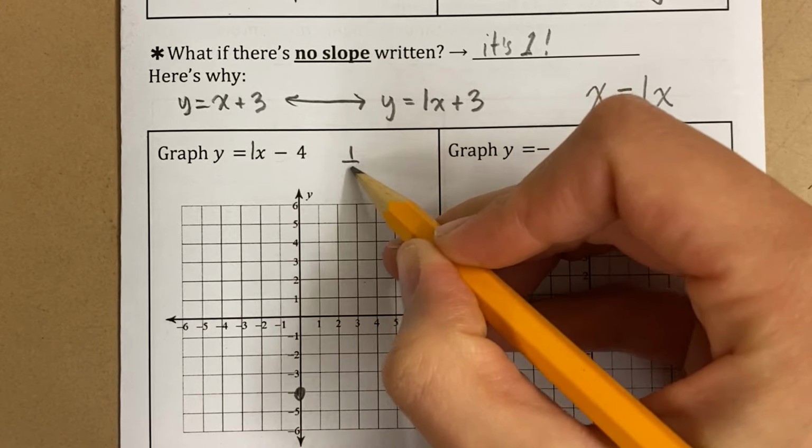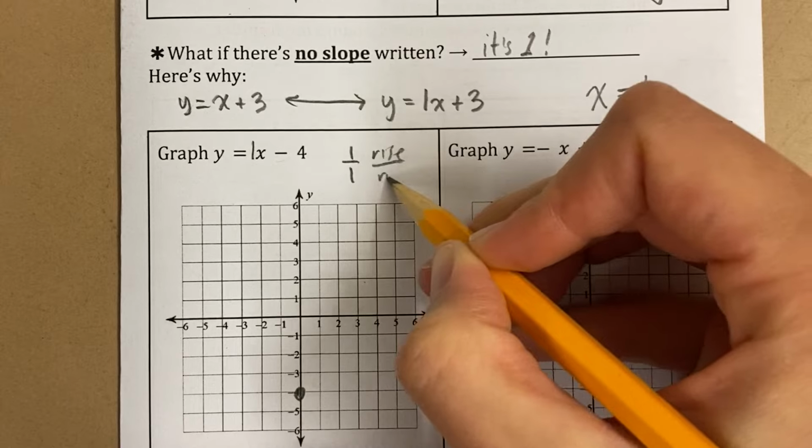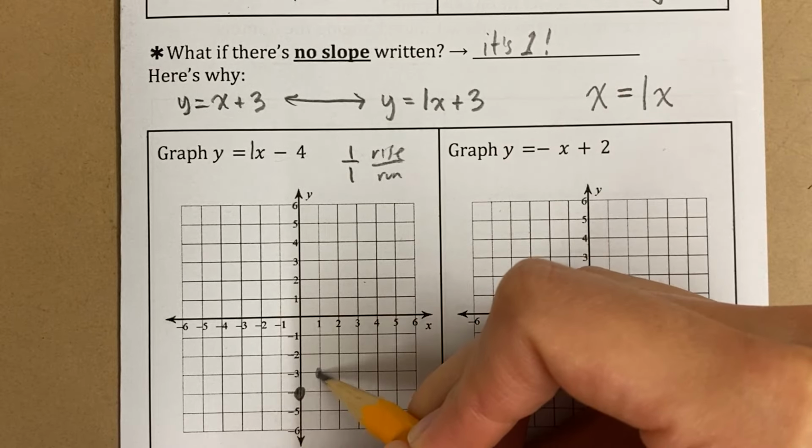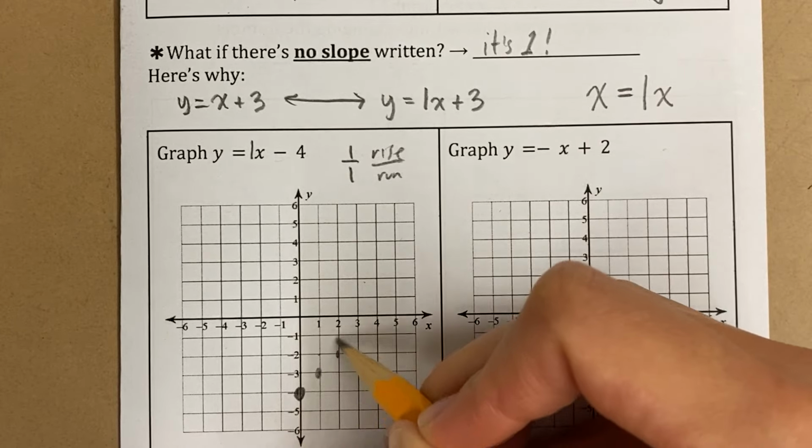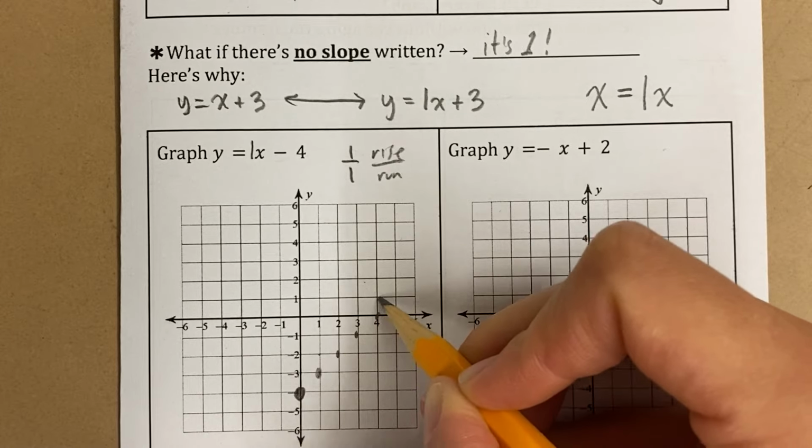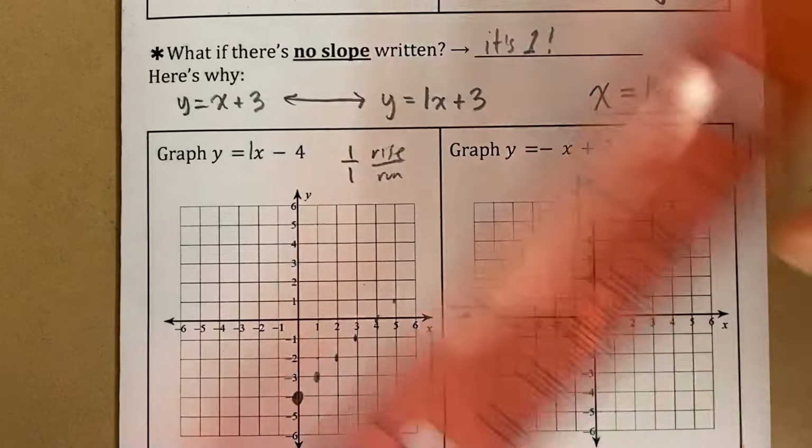Okay, but here I'm going to start at a y-intercept of -4. My slope is 1. I'm going to make it into a fraction. That's my rise over my run. I'm going to go up 1, right 1. And look here, I can actually do it a bunch of times before I run out of space, which is nice. It'll make my line nice and neat.